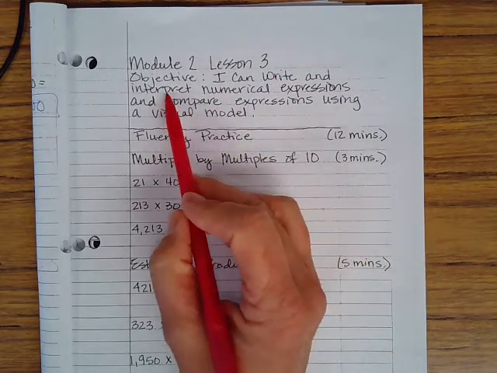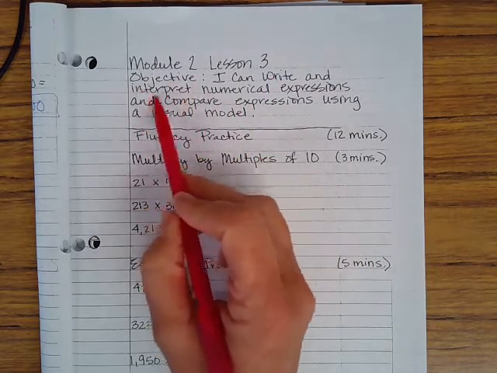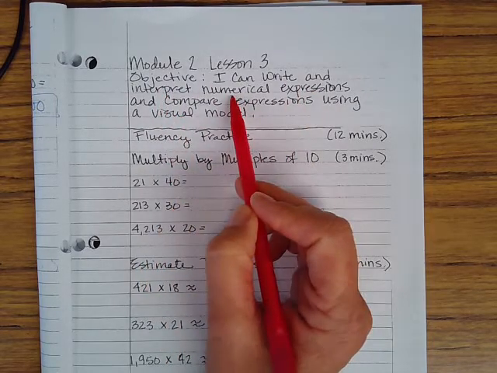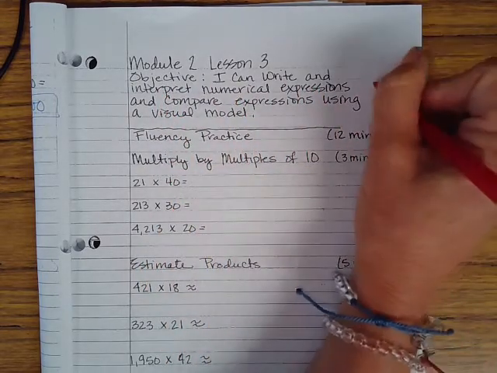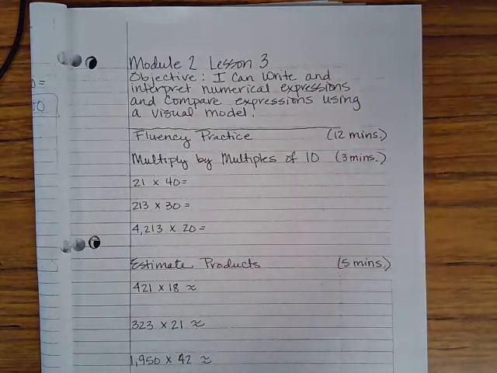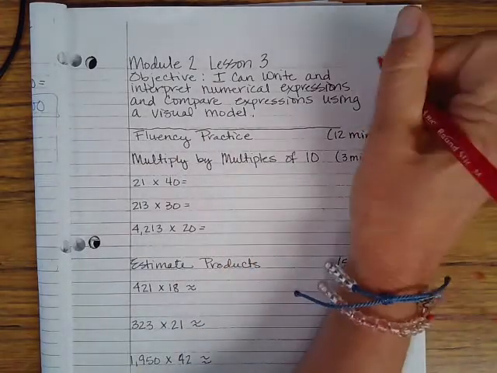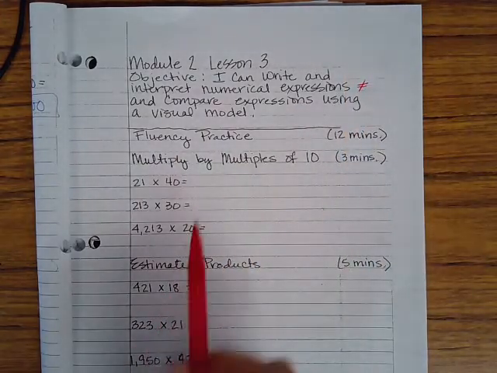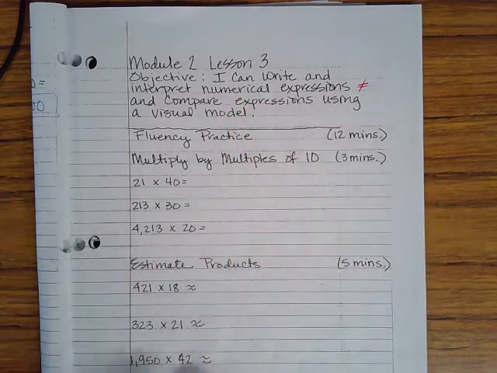So, to interpret means to figure out what it's actually saying, and a numerical expression means a number expression. Remember, an expression does not have an equal sign. And your ability to compare those two.